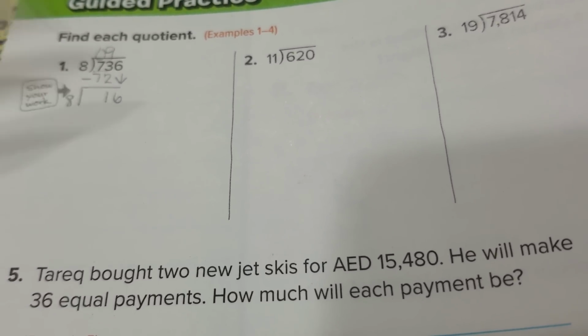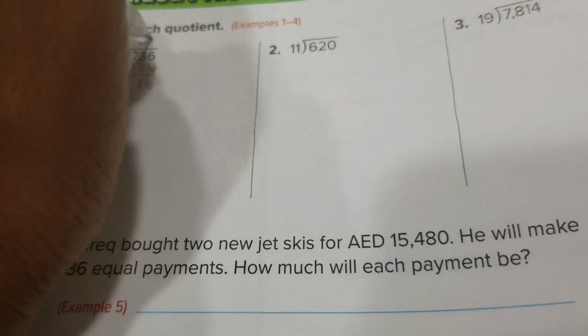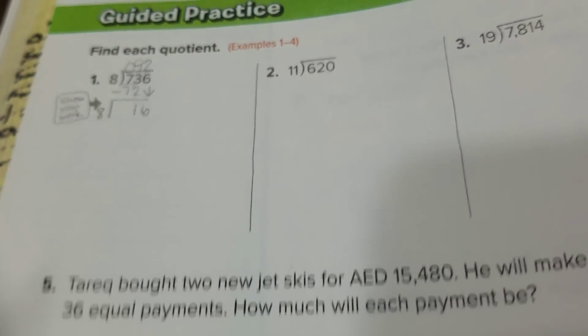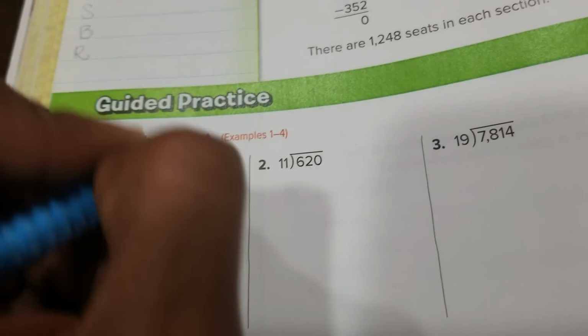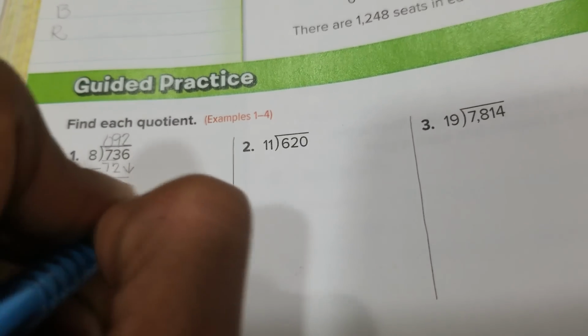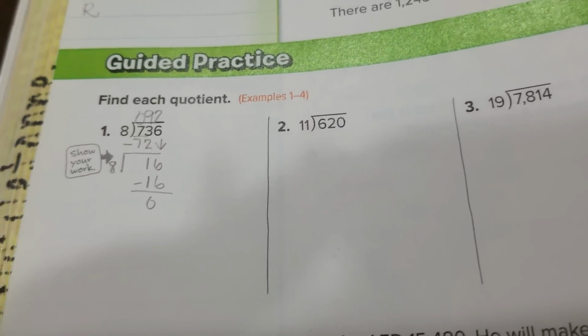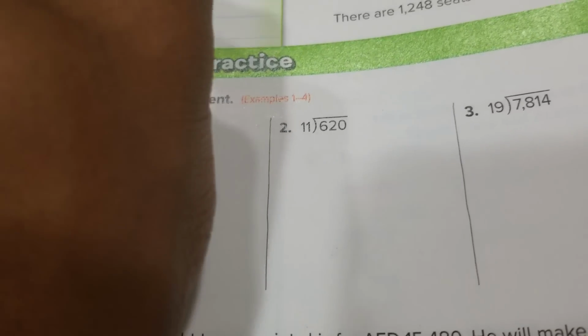How many times does 8 go into 16? It goes in there 2 times without going over. 8 times 2 is 16. Subtract, and there's nothing left to bring down. So our answer is 92.